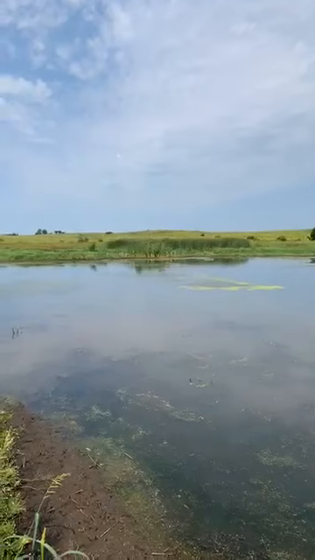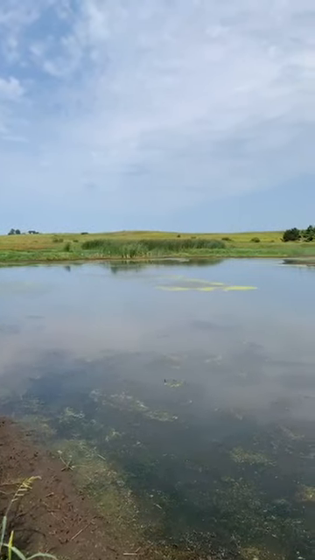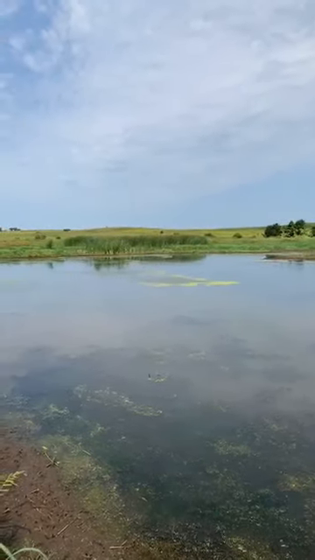But another reason we were doing this is for, oh, there's a harrier over there. He's a little far away. He might come over here. I'll keep an eye on him just in case. Another thing that there's a lot of right now is egrets. But anyway, amphibians.